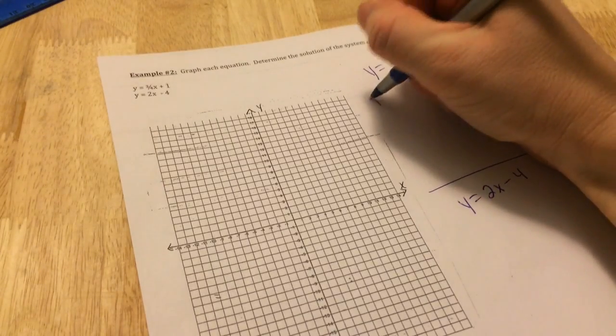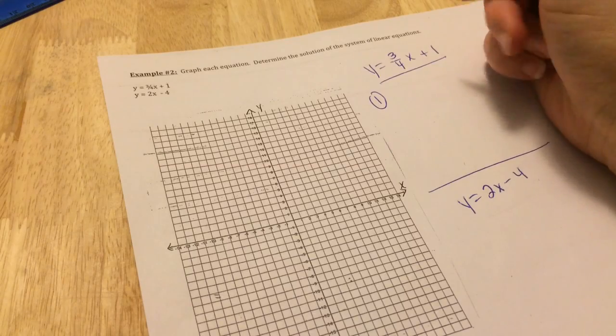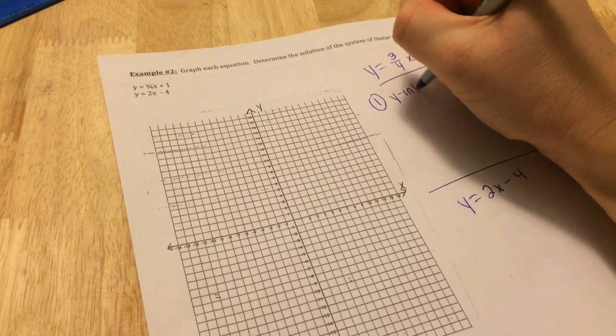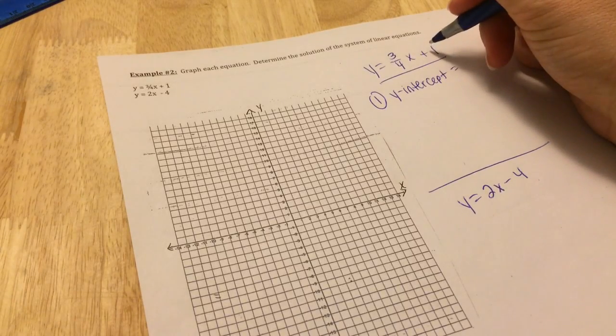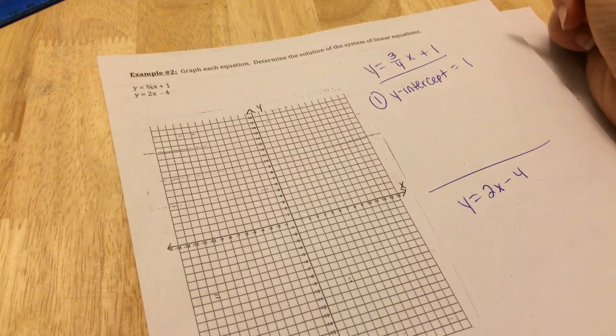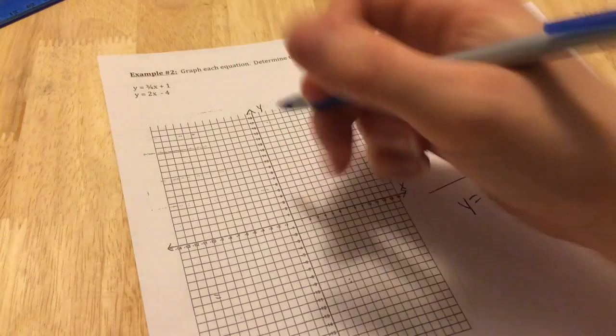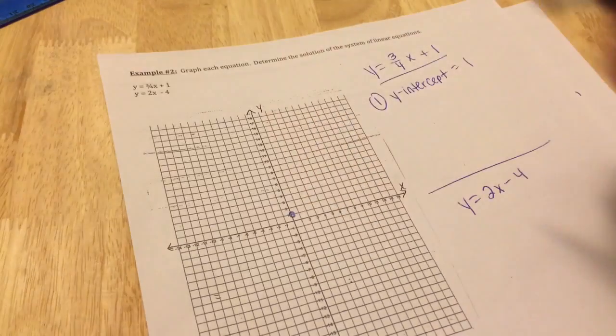The first thing we need to do when we graph an equation is plot the y-intercept. In this case, the number not with the x is 1. So let's go on our y-axis to the number 1 and plot that.